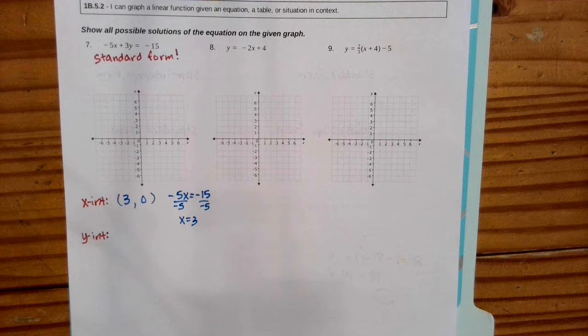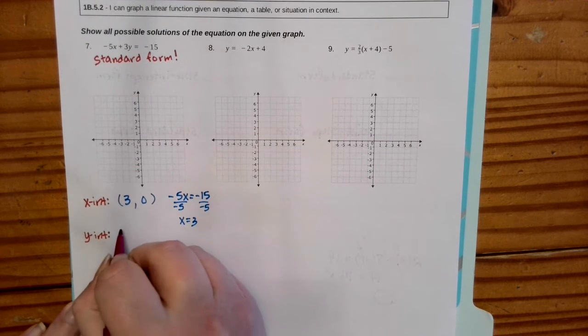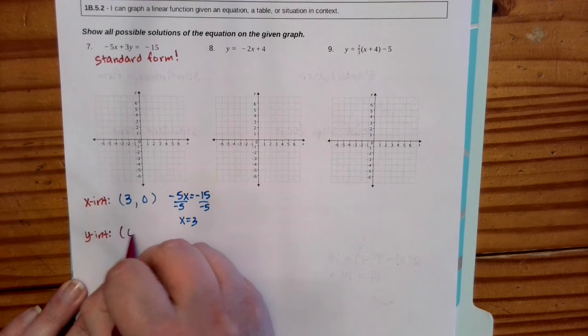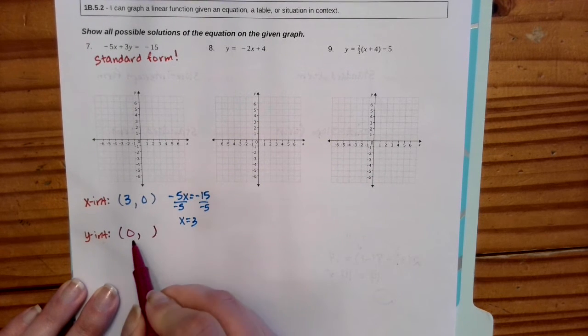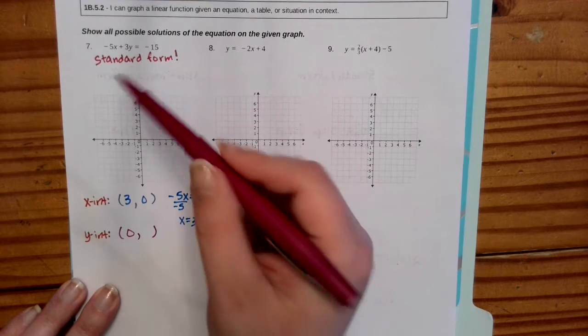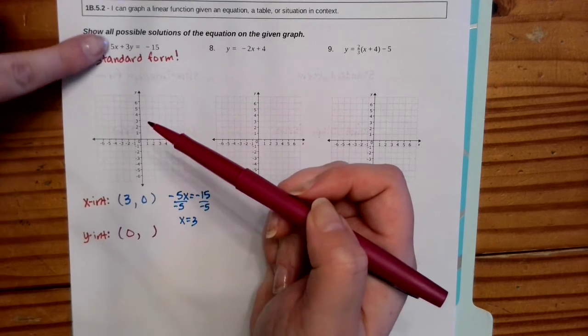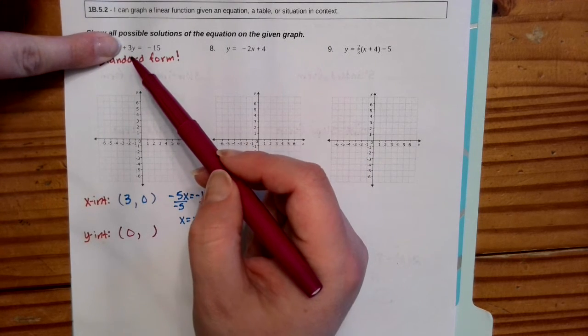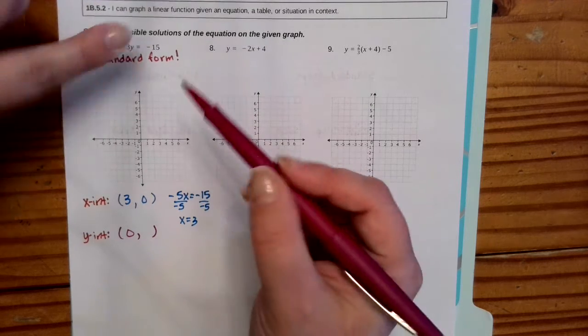And then in order to find the y-intercept, I know that that is going to be when the x value is 0. So it's going to be 0 something. Well, if 0 is my x value, I'm going to cover up the x, and I'm left with 3y equals negative 15.